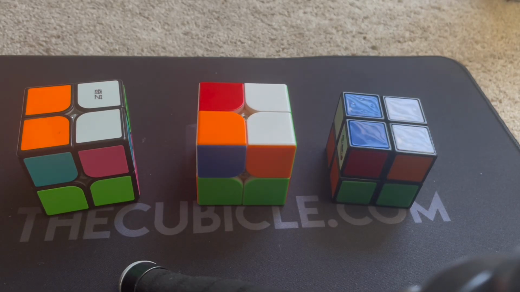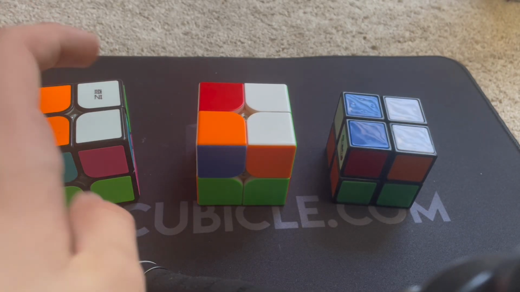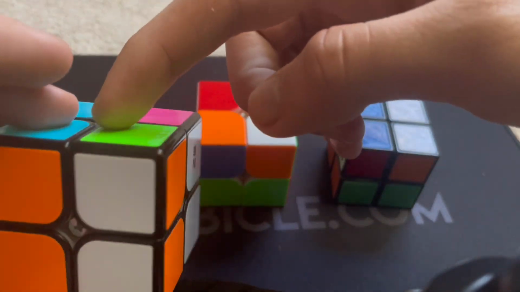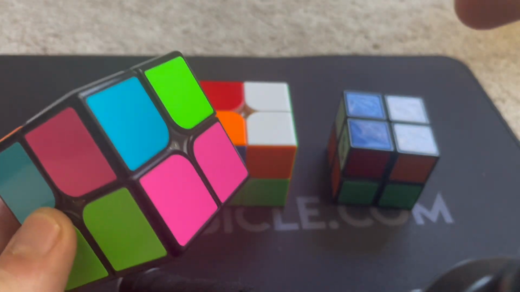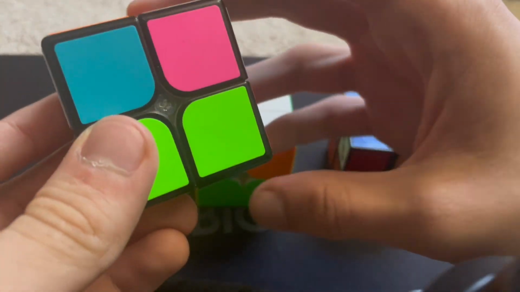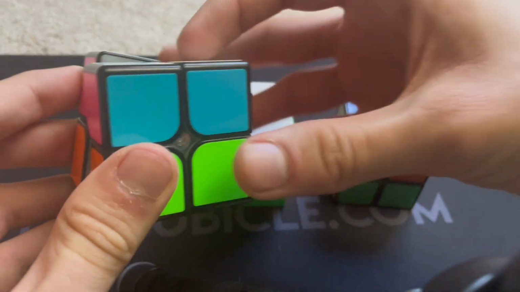Okay, so for the first three UCLLs, we have this one, which is easy to recognize because there's a big block here that's right. And then there's two opposites here. So you just do F, sexy, F prime.